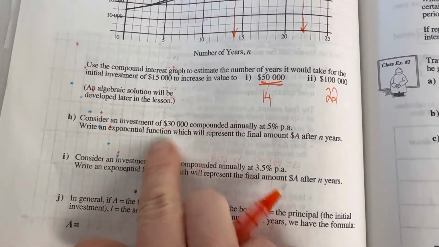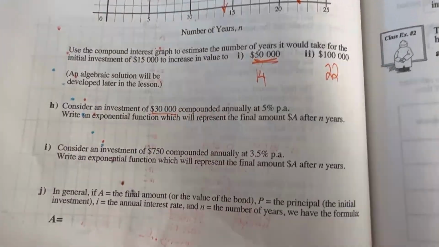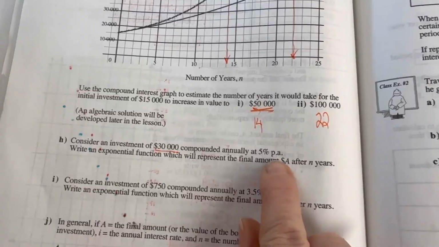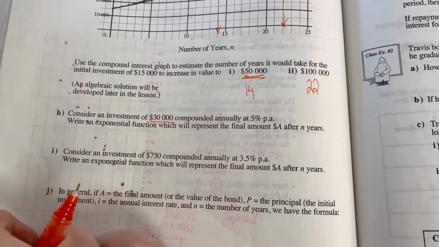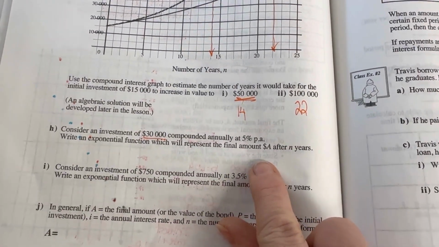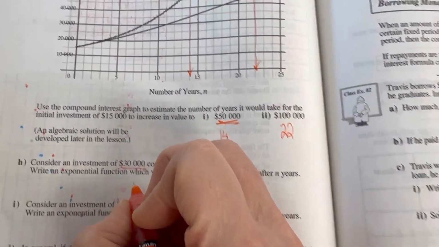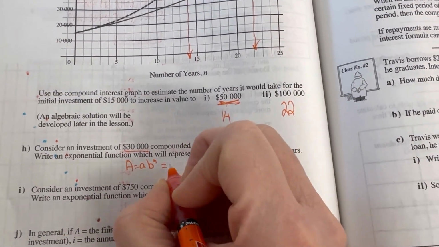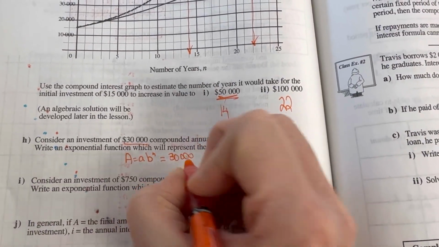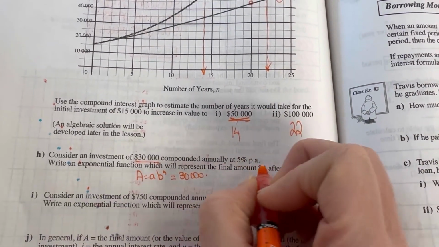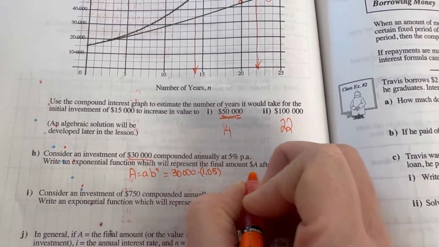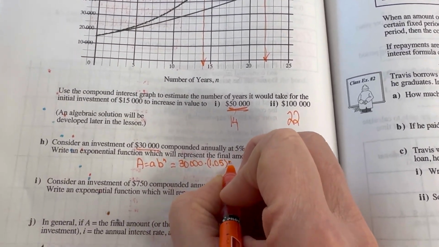Okay, consider an investment of 30,000 compounded annually at 5% PA. PA means per annum, which means per year. Write an exponential function which will represent the final amount in n years. Okay, so we've got A is equal to a times b to the power of n, which is going to be equal to our original amount, 30,000, multiplied by 1.05 to the power of n, okay.